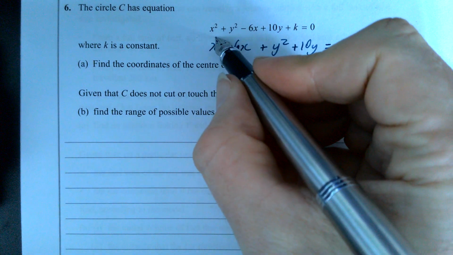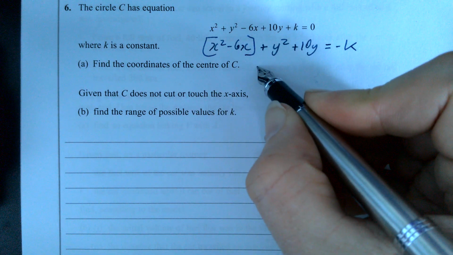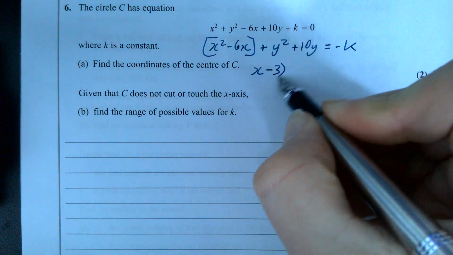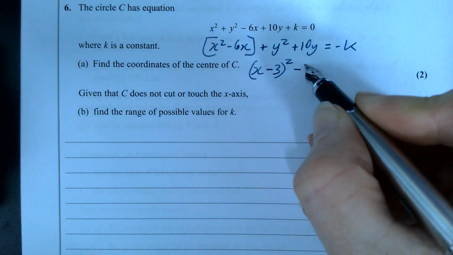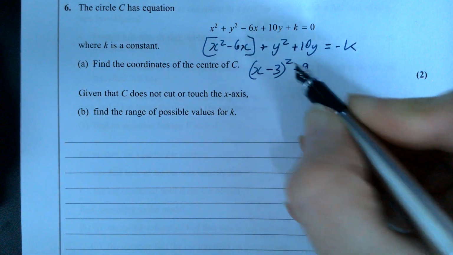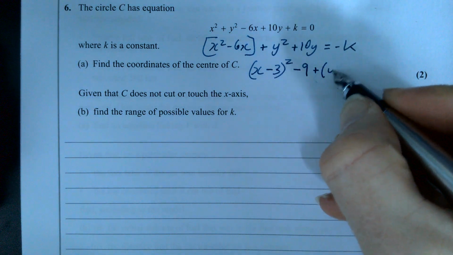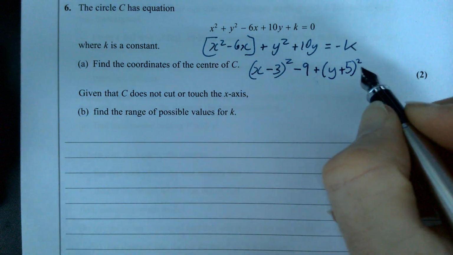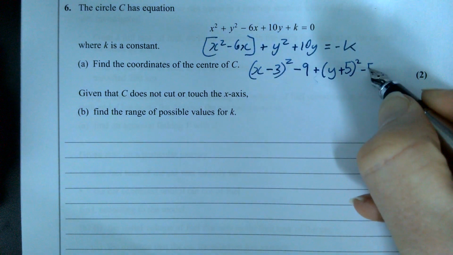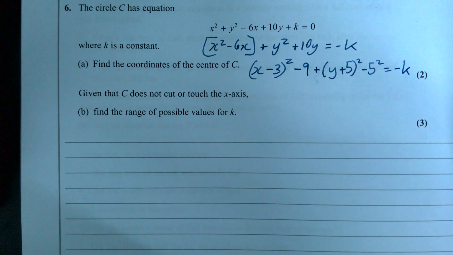Anyway, so then this is going to go to x minus 3. We need to halve that, don't we? And then we're going to be taking 3 squared away, which is 9. And then on top of that, we're going to have y plus half of 10 is 5, and then we're going to have to take away the 5 squared. And all of that's going to be minus k.